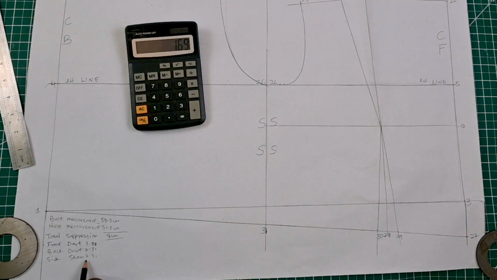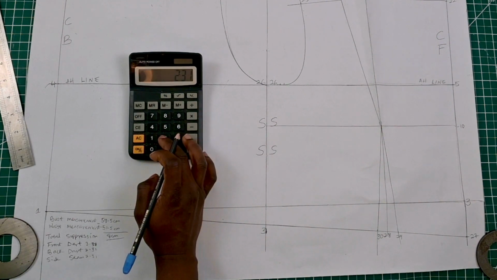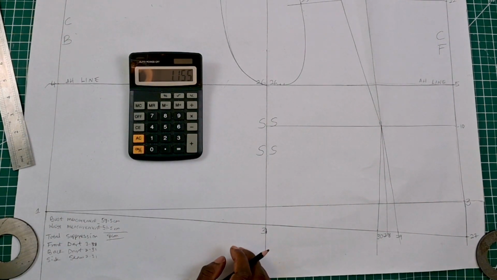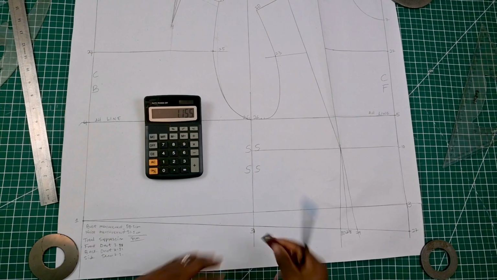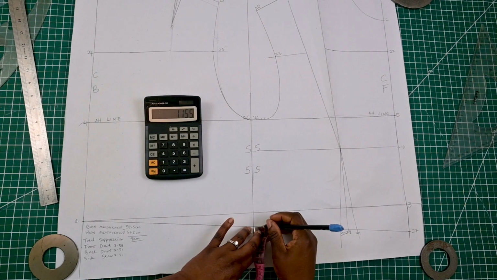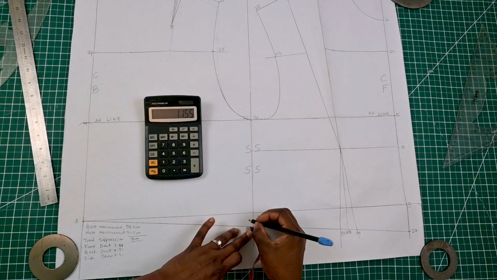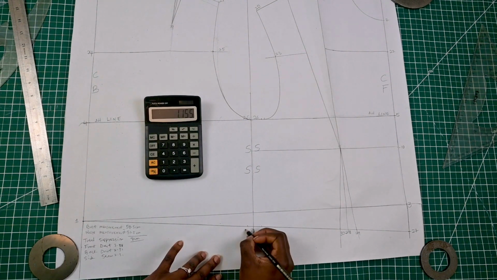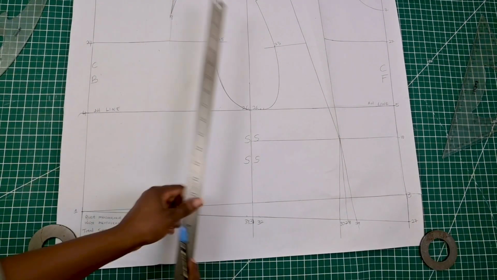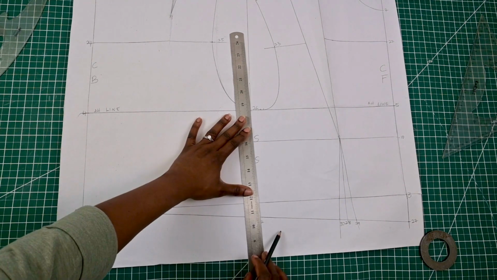Now our side seam suppression here is 2.31. 2.31 divided by 2 is going to be 1.15. So we're going to mark 1.15 to the left and to the right to get 0.32 and 0.33. So this is 0.32 and this 0.33. Now I'm going to connect from 0.26 to 0.33 and to 0.32.